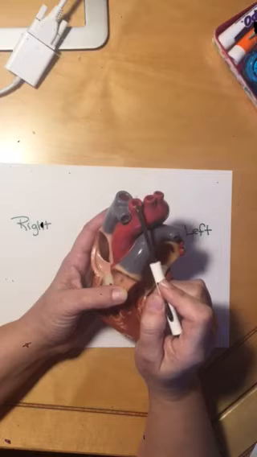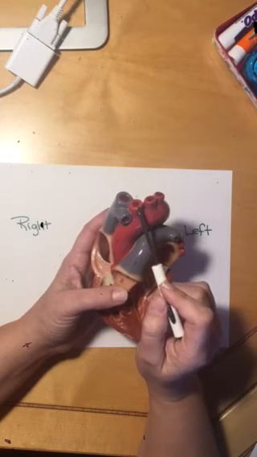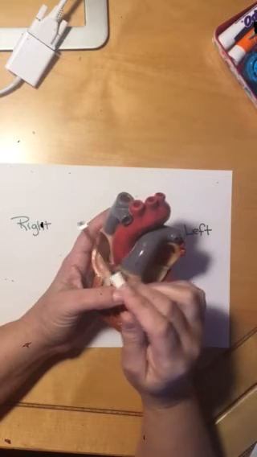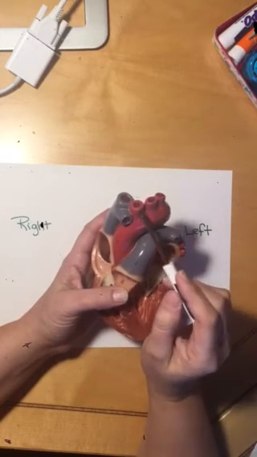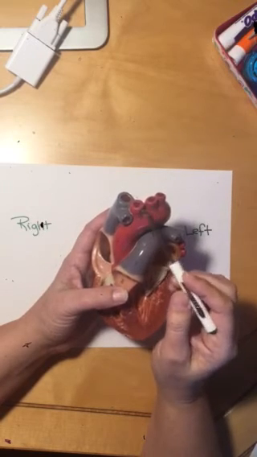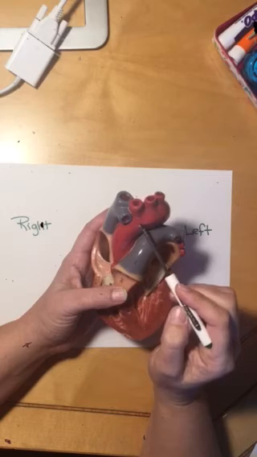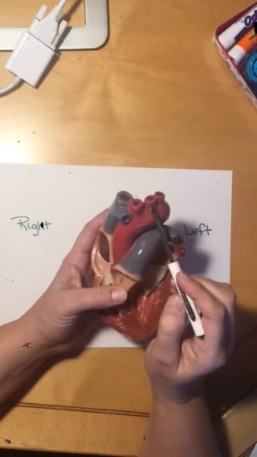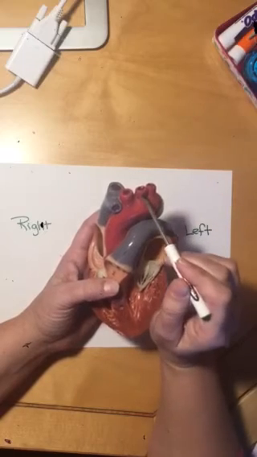So brachio means arm, and cephalic means head. So this is actually going to bring blood to the right arm and right side of the head, oxygenated blood. So we've got our A, our B, this would be our C. So this is going to be the left common carotid. This is actually going to go up the left side of the head.